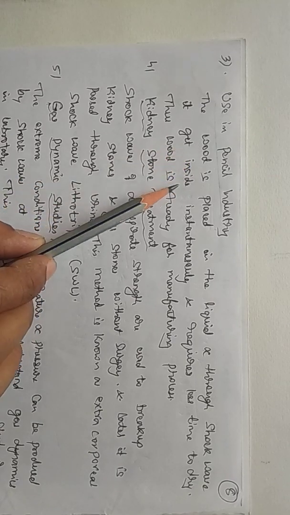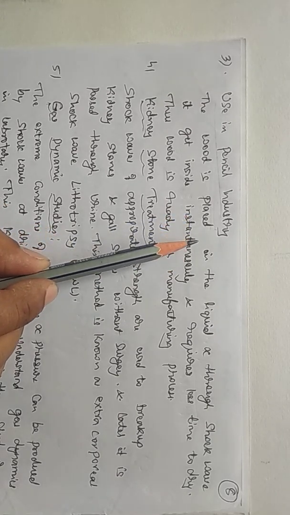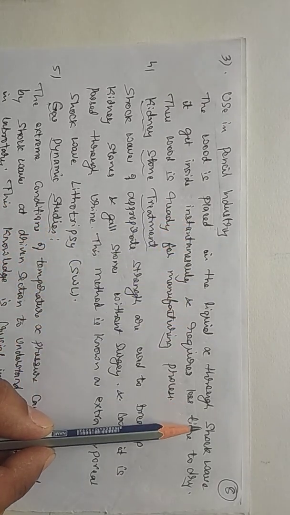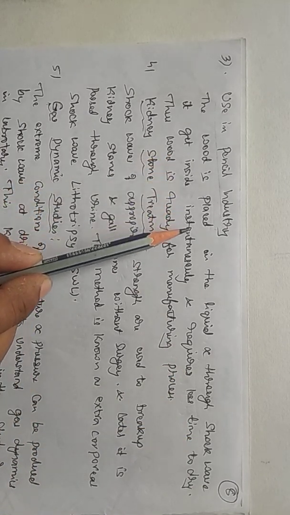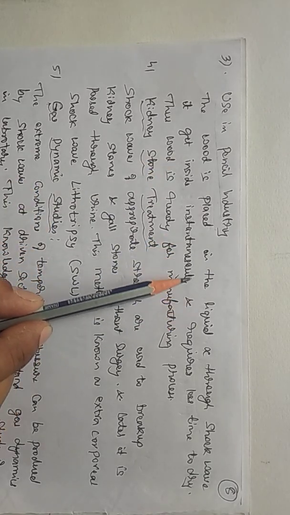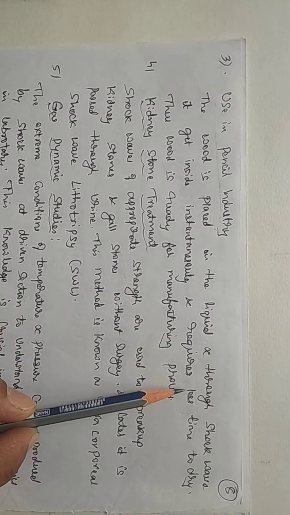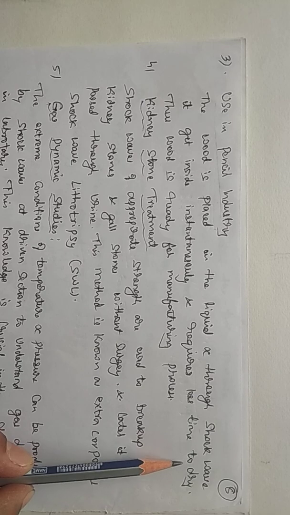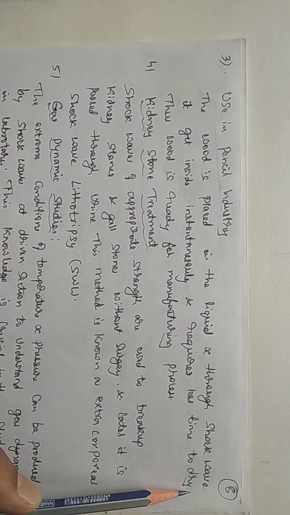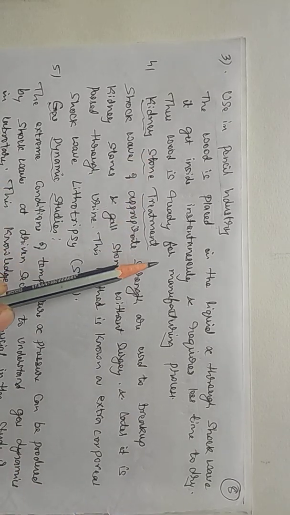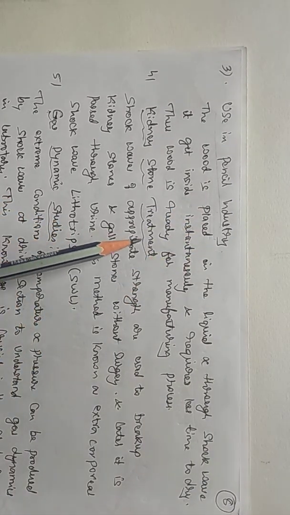But if you make use of shock waves, and the wood is placed in the liquid, and shock waves are passed through this liquid, the liquid soaks easily, getting inside the wood instantaneously, and it is easy to dry. It requires very little time to dry, and within a few hours it is ready for the manufacturing process. So in large quantity, this method can be adopted.